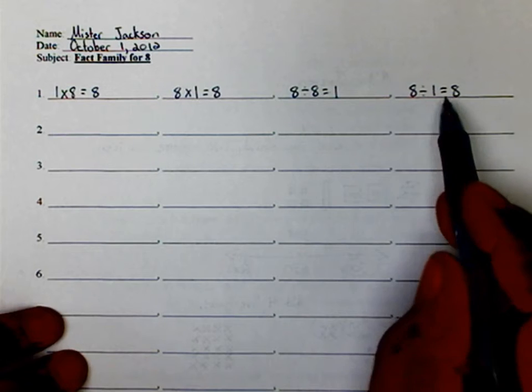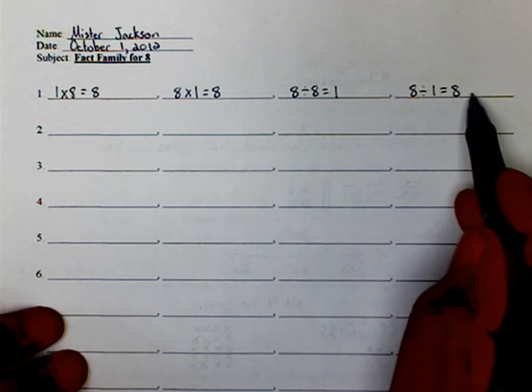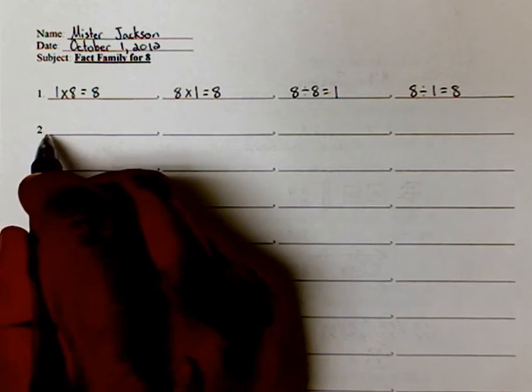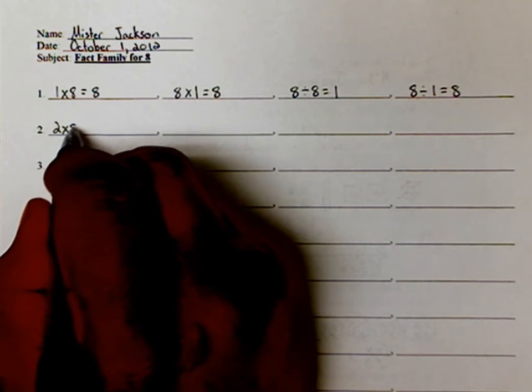This is the way it should look. You should not write 1 divided by 8 is 8 because that is not true. You should write 8 divided by 1 is 8. We'll move on to the second sentence. If that was 1 times 8, then this should be 2 times 8. And that would equal 16.